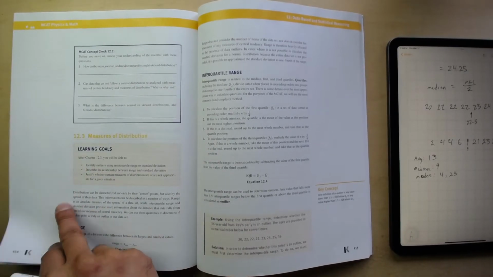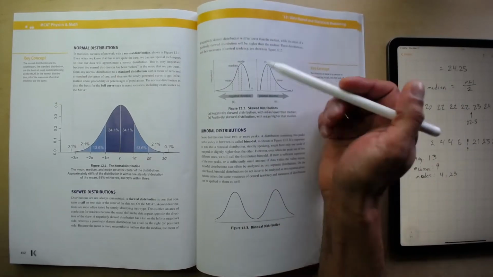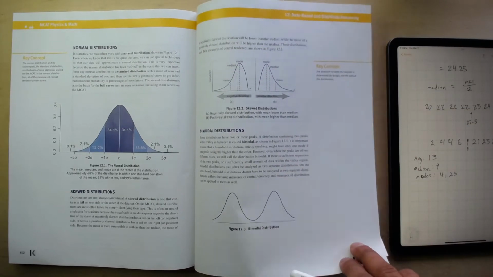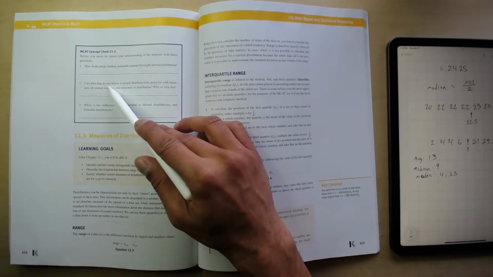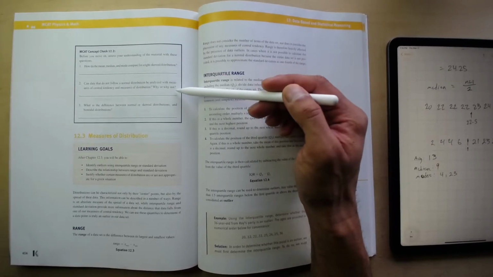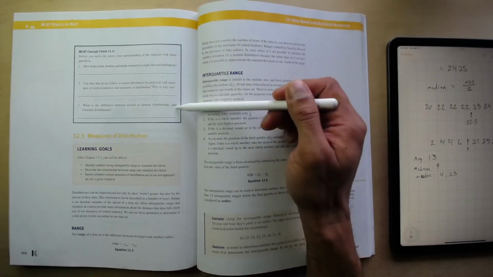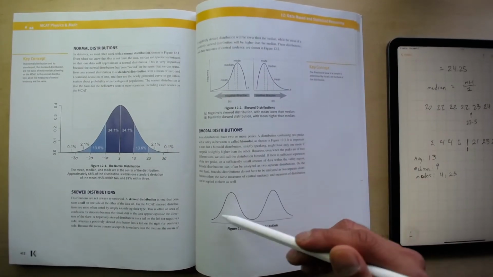How do the mean, median, and mode compare for a right skewed distribution? Well, if it's skewed to the right in the positive direction, then the mean will be greater than the median, and the mode will be even less. Is that right? Can data that do not follow a normal distribution be analyzed with measures of central tendency and measures of distribution? Why or why not? They can be, they'll just be skewed. What is the difference between normal and skewed distributions and bimodal distributions? Normal and skewed distributions still have one peak. Bimodal have two peaks, or multiple peaks.